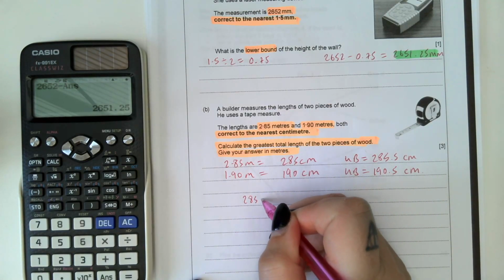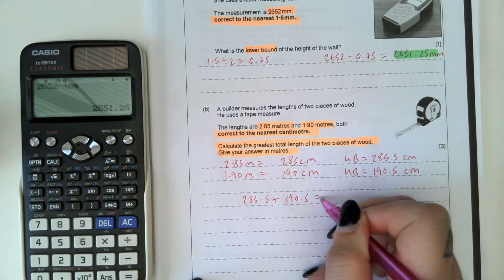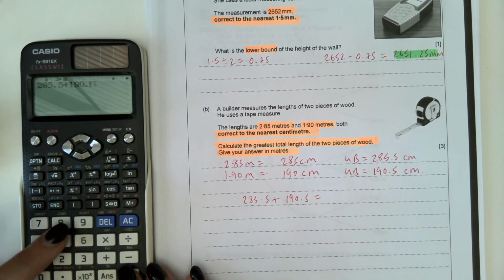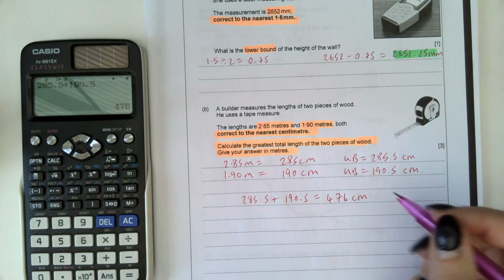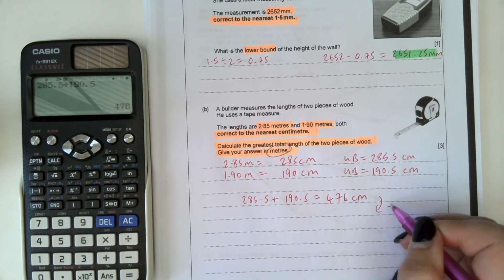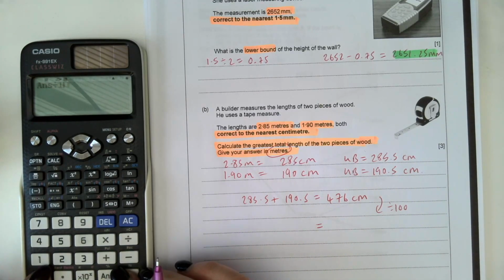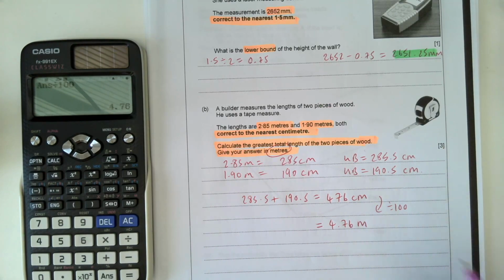So we have 285.5 plus 190.5. So the maximum length they could be is 476 centimetres. We want our answer in metres, so let's convert that back. So divide by 100. So that's 4.76 metres.